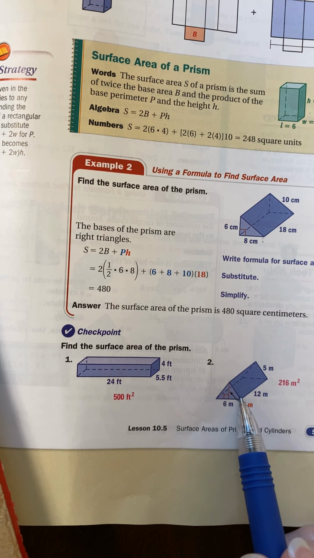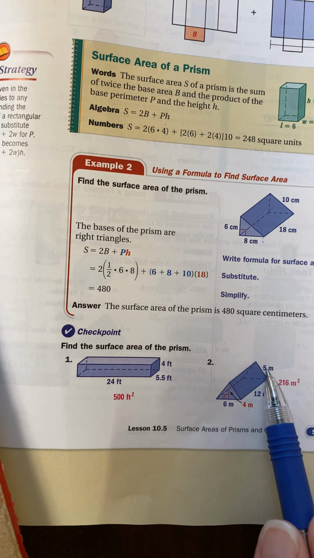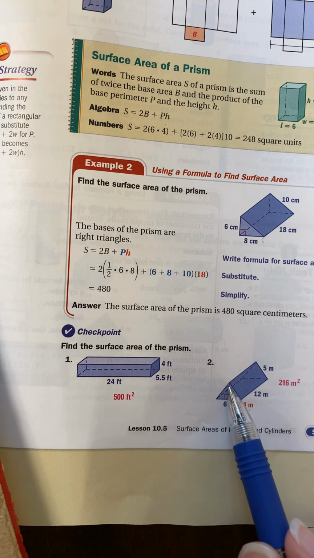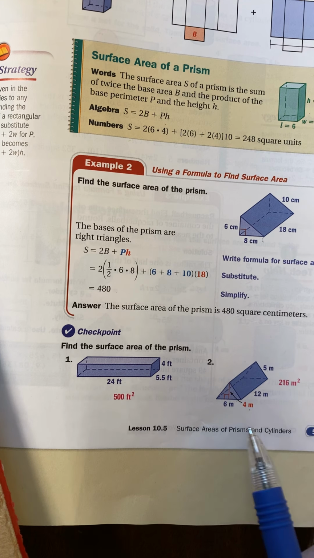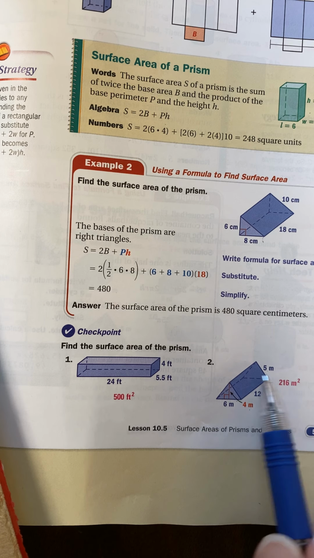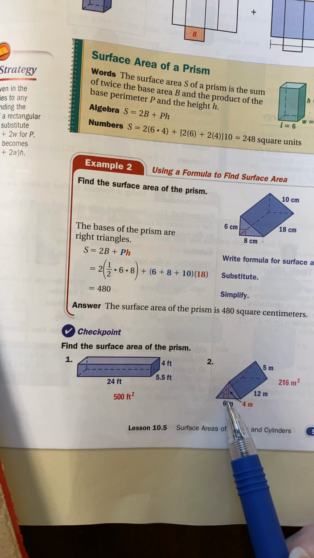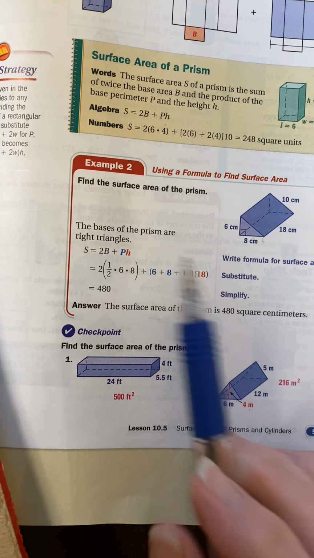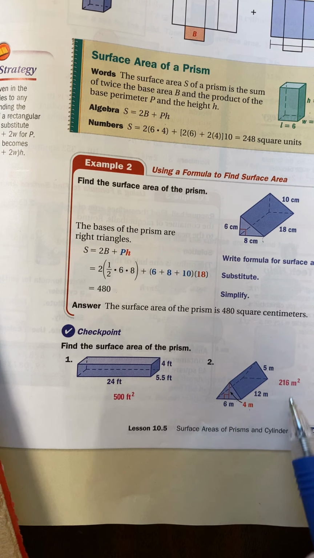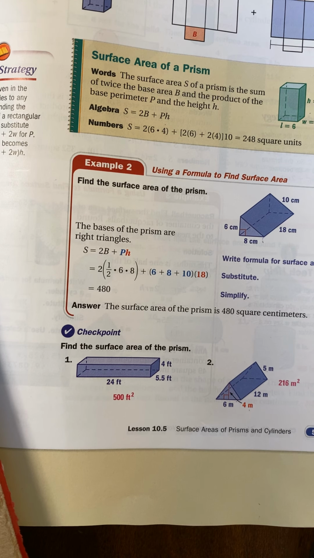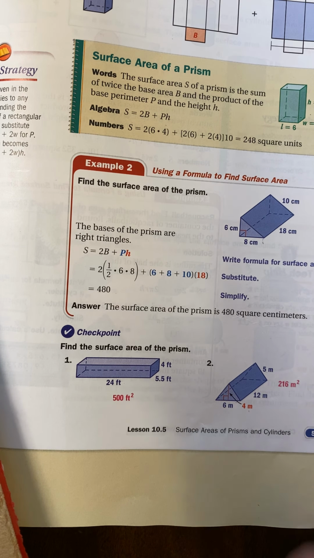So 6, oh yeah, they do give us 5. I thought we were going to have to do some Pythagorean theorem to find it, but oh no. 6 plus 5 plus 5, that would be 16, times 12 would be the height, and add those up, you should get 216 square meters. I would want you to stop and just kind of solve that.